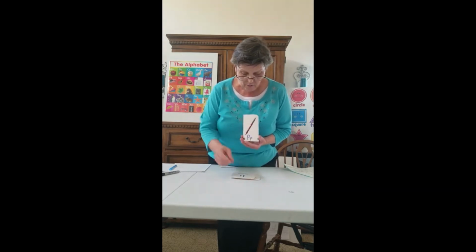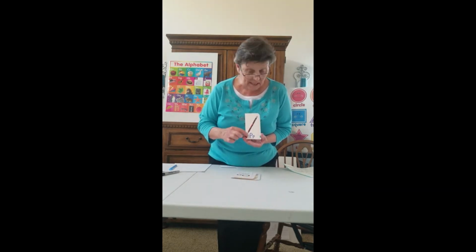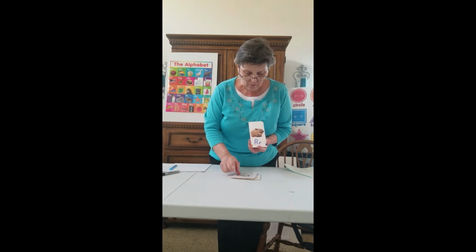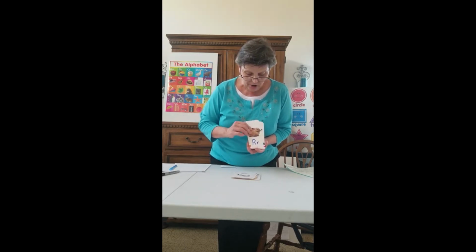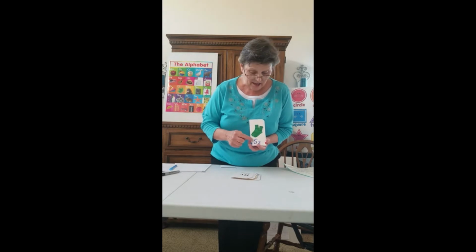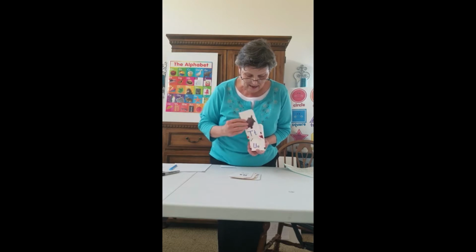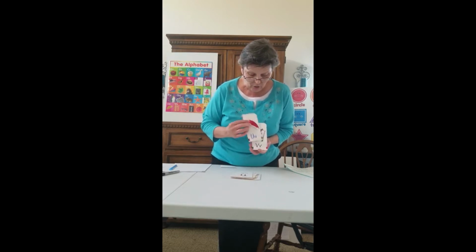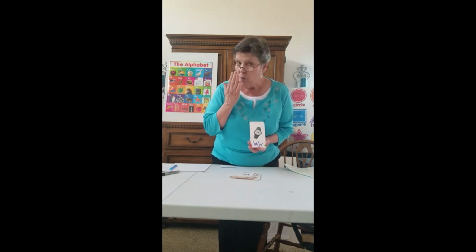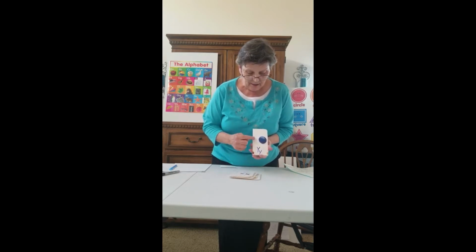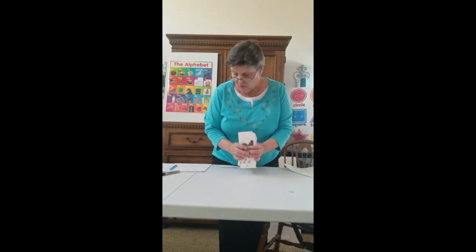Octopus, O. Pencil, P. Good. Whoops, here we go. Quilt, Q. Rabbit, R. Sock, S. Looks like there's 2 socks. Turtle, T. Umbrella, U. Violin, V. Watch, W. X-ray, X. And yo-yo, Y. And those are our letter sounds.